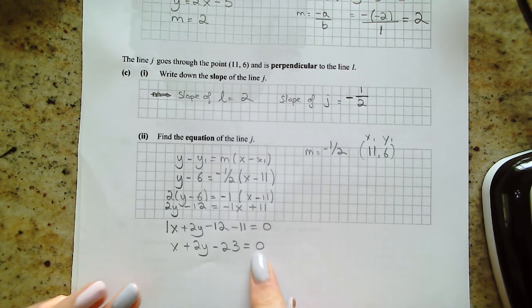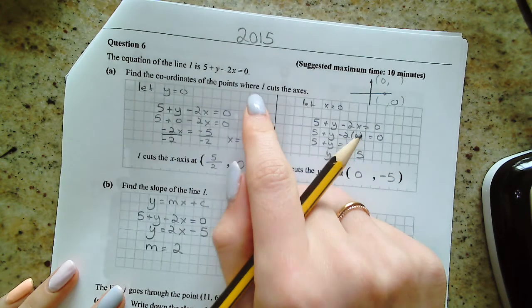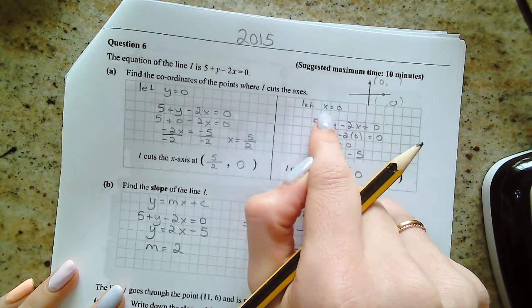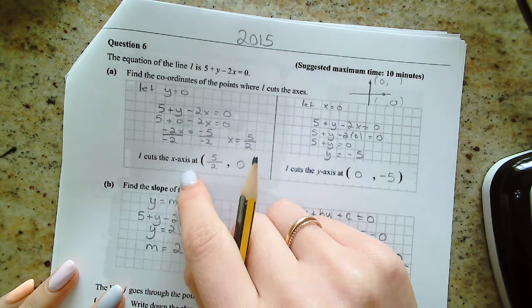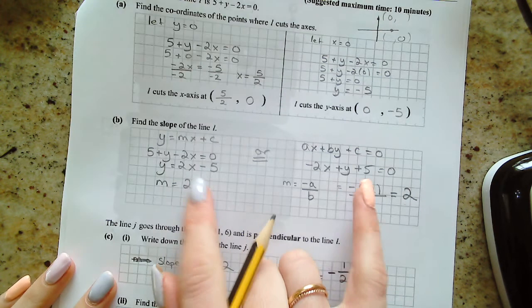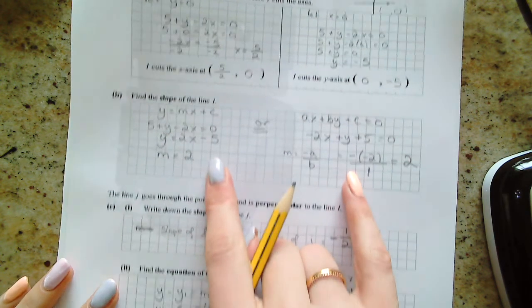And that's it. So a few things there. Most important things to point out is to find where a line cuts the y-axis, you let x equal 0, and to find out where a line cuts the x-axis, you let y equal 0. Then you have your two ways to find the slope when given the equation of a line. Did it both ways.